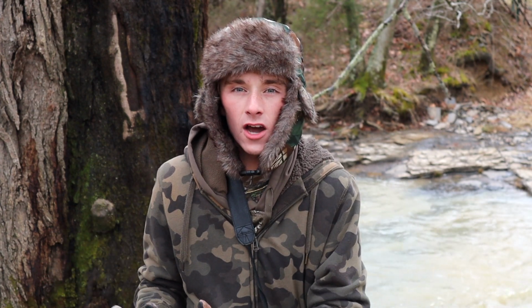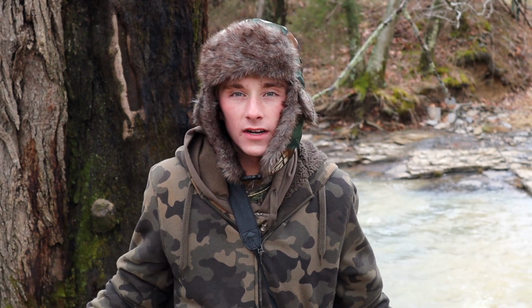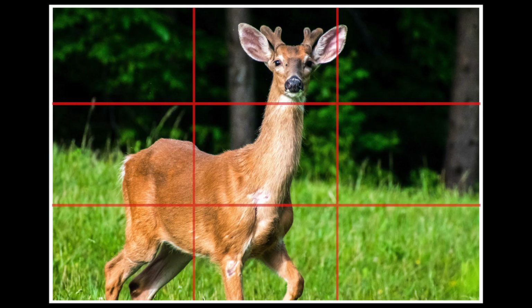Now what these two techniques do is help you determine where to place a subject in your photo. So for example, on the screen right now I'm showing you a photo that is using the rule of thirds as well as the rule of space at the same time. With the rule of thirds, you can see that there are 4 lines going horizontally and vertically across the image. Your photo is going to look much better if you place your subject on one of those lines or in any box other than the box that is in the middle.